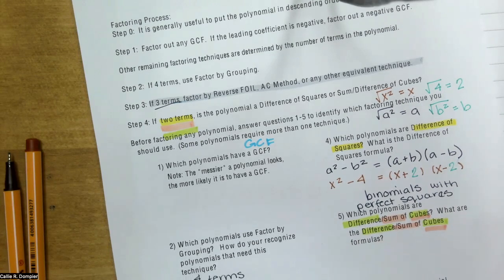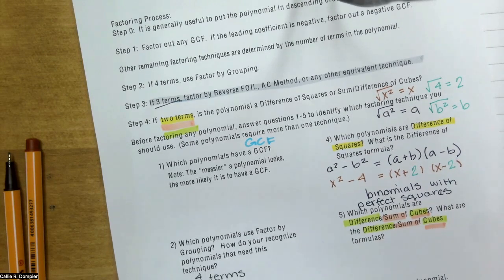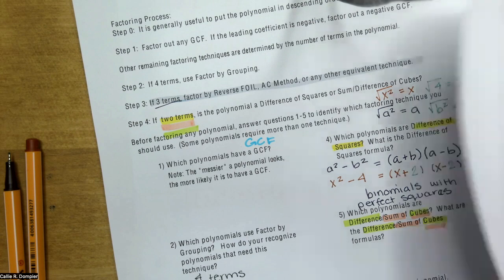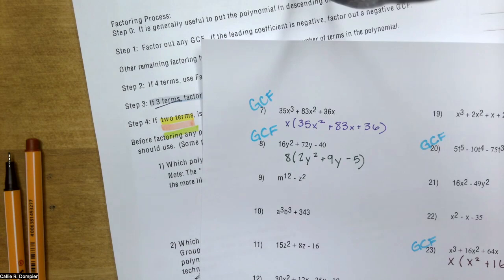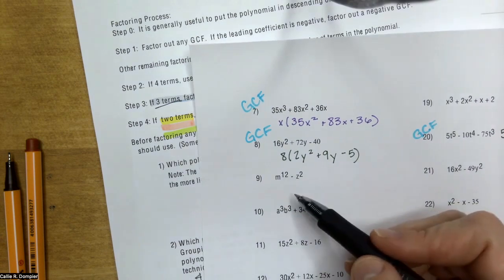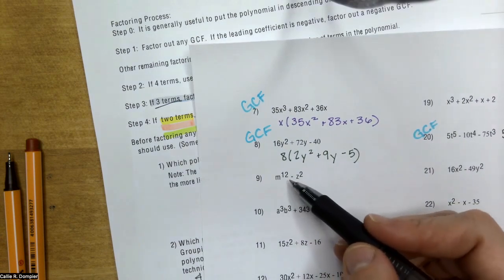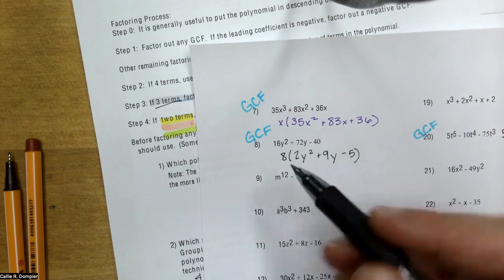For A and B, well, you could better say binomials whose terms are perfect squares. Good? All right. Is m to the 12th a perfect square?